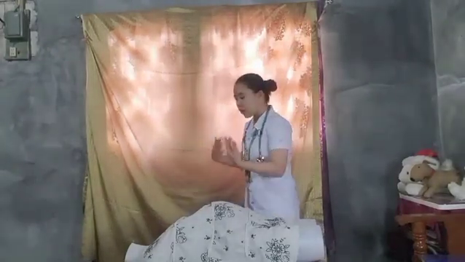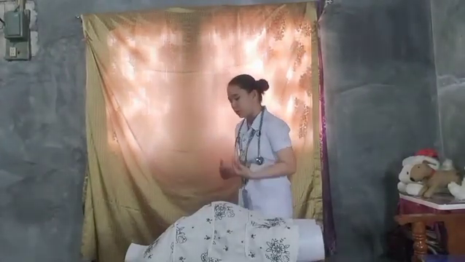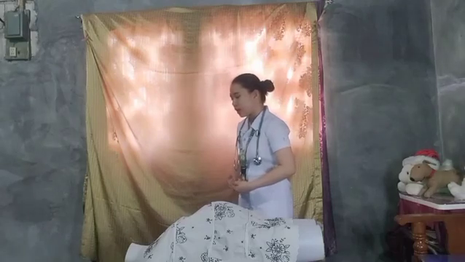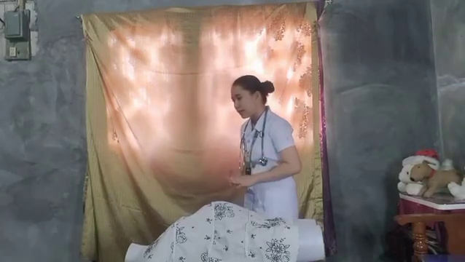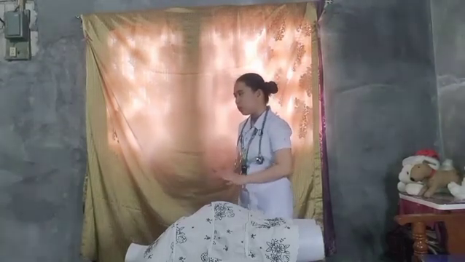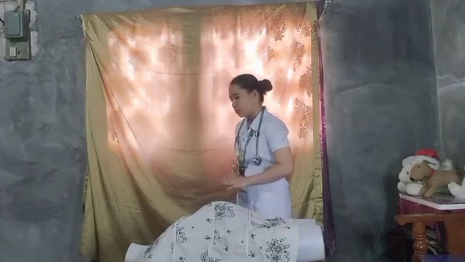Then you need to introduce yourself to the client and also explain to the client what you are going to do, and why it is necessary. Then you need to get her fundal height. So, ma'am, ako po si Kyla Bruno. Ako po ay isang student nurse. Kukunin po natin ang measurement ng inyong fundal height. Dito po natin malalaman kung ilang weeks or months na po si baby.